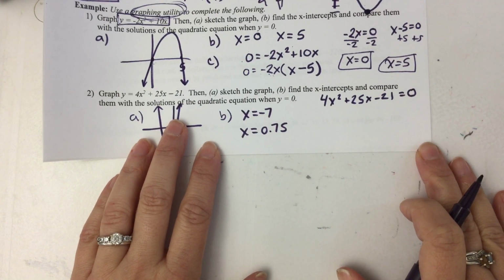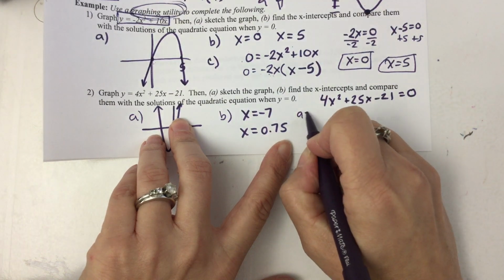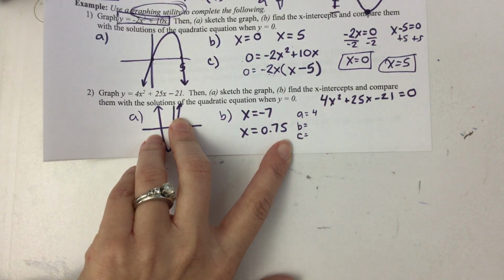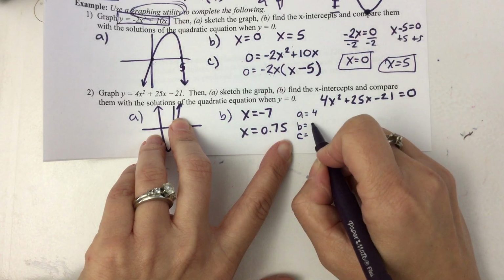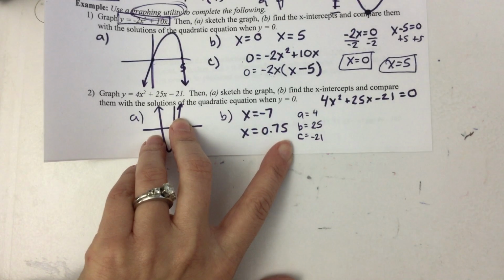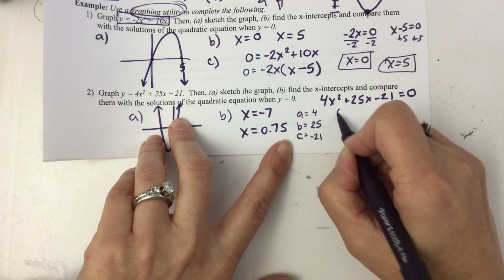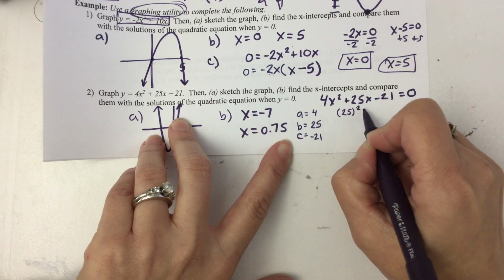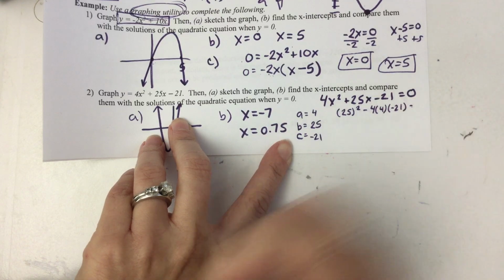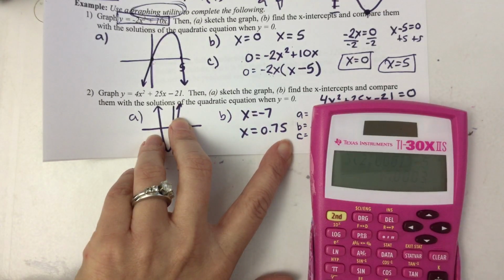Okay, I could try to factor it, but knowing that I have such large numbers, I'm going to do the quadratic formula. A, B, and C. A is the number in front of your squared term. B is the number in front of x. C is the number at the end. To see how many solutions we should get from this, I take b squared minus 4 times a times c. If I go ahead and I enter that into the calculator.